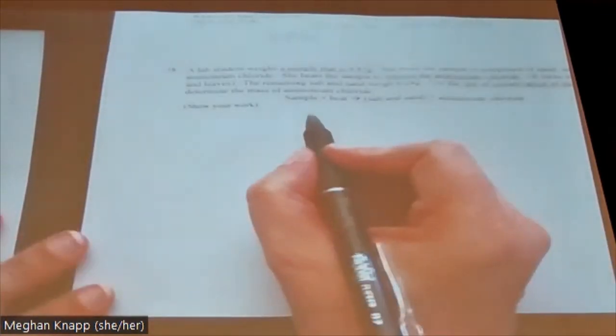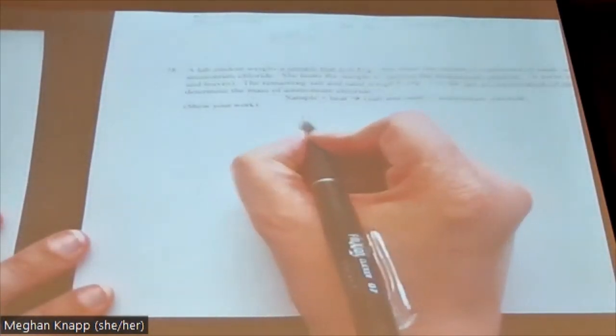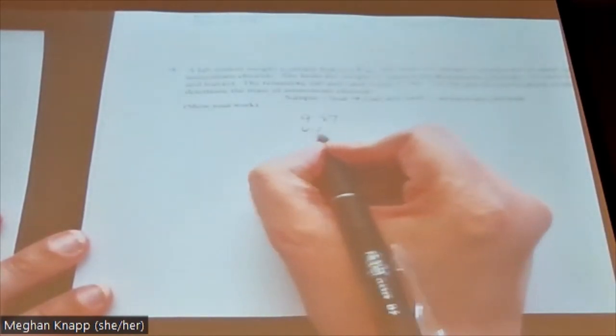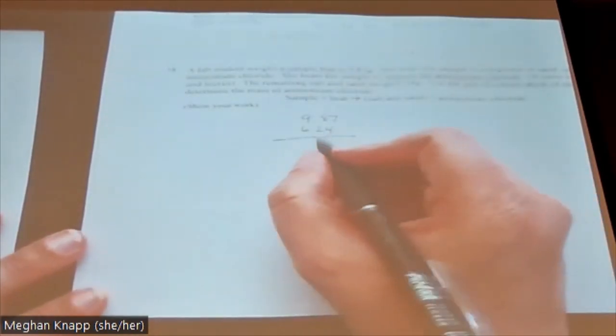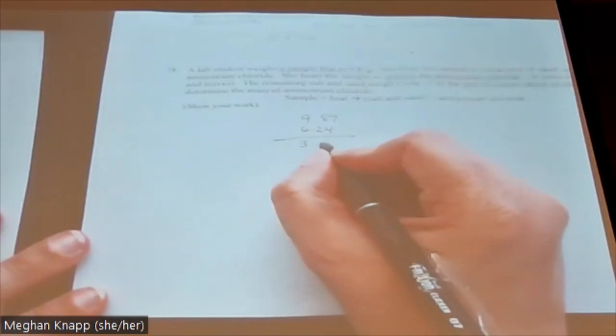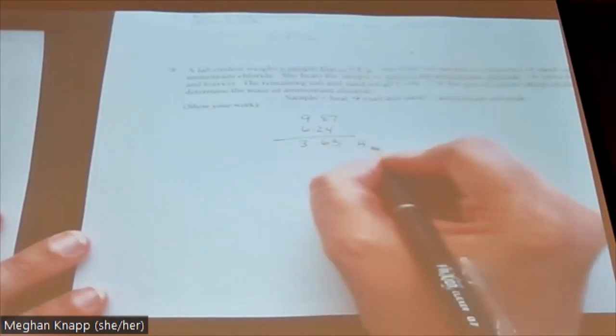And then this one, this is just conservation of mass. If this was my total mass and this was my mass later, then the mass that left is going to be the mass of the water. That's all I was asking. Subtract it.